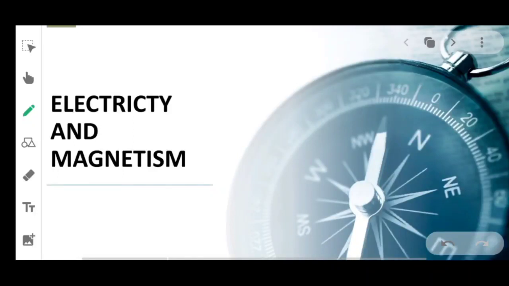Hello everyone. Today we are going to begin chapter number 7, electricity and magnetism. This is the last chapter. In this chapter we'll study what is magnetism, what are the laws of magnetism, test for a magnet, what is electromagnetism, and what are the applications of electromagnets. And at last we'll study about the electric bell.